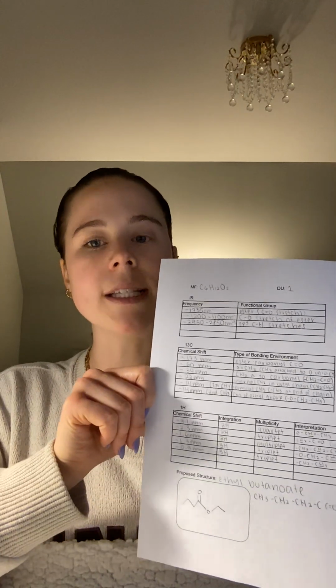Next, I will be describing my 1H NMR table. So this spectrum shows a total of 5 signals with integrals. So we have a 3H, another 3H, and then a 2H, and a final 2H. And this would add up to 12 hydrogens, which matches an ester with 2 CH3s and 3 CH2 groups.